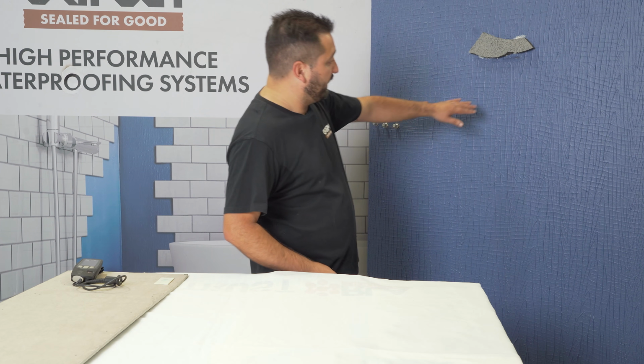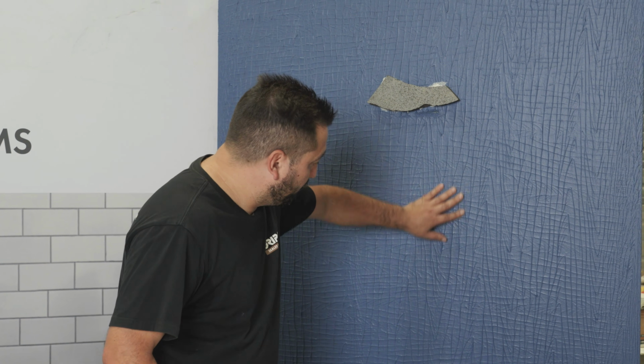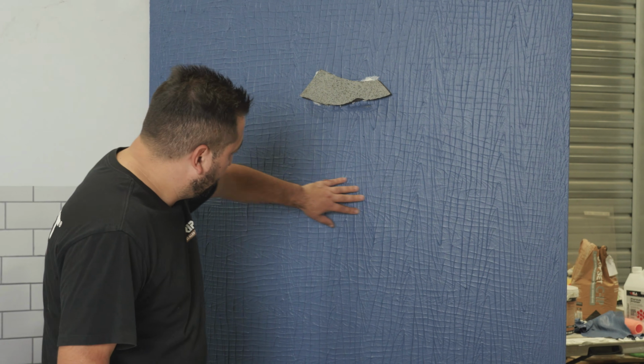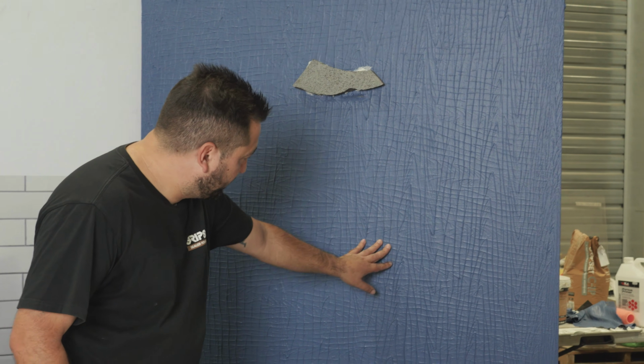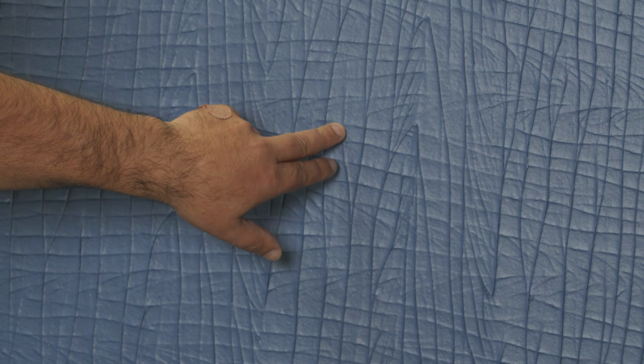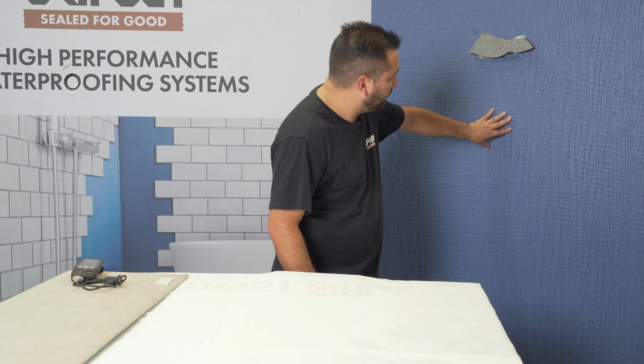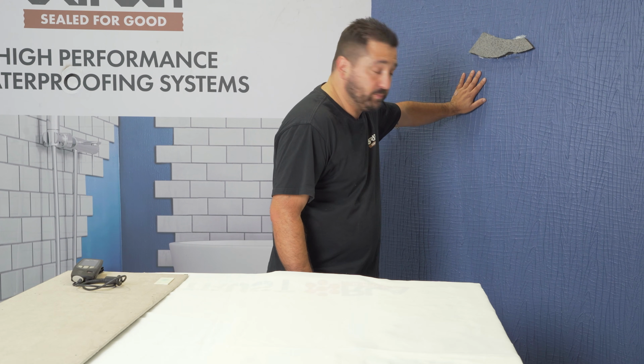So again, looking at it, we've got those big ridges, and you have the 2 coats applied in different directions. So I can see that there's 1 coat underneath, and then the 2nd coat being applied over. And again, it looks pretty good.